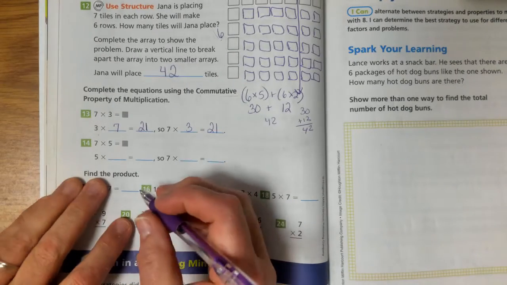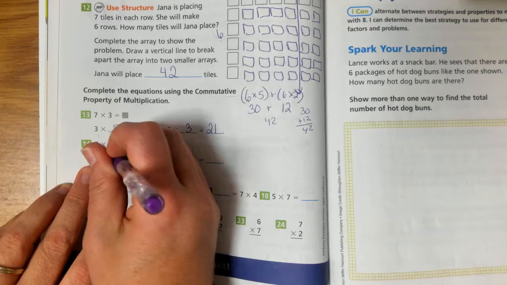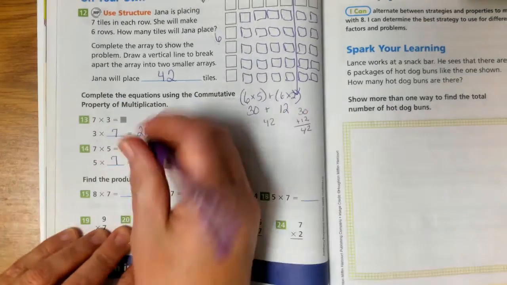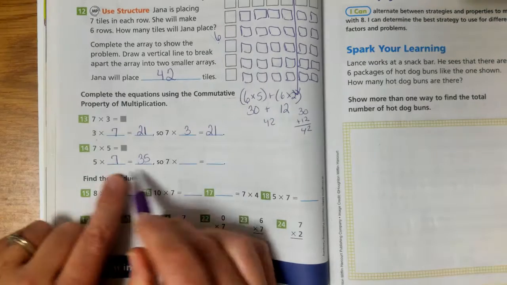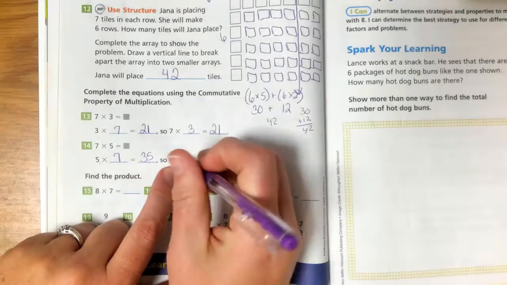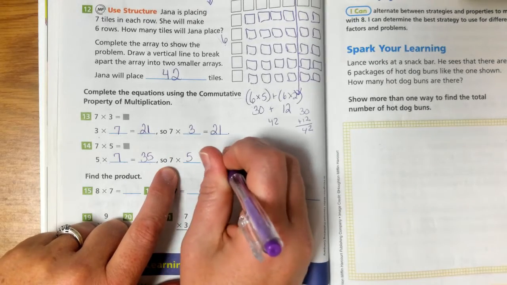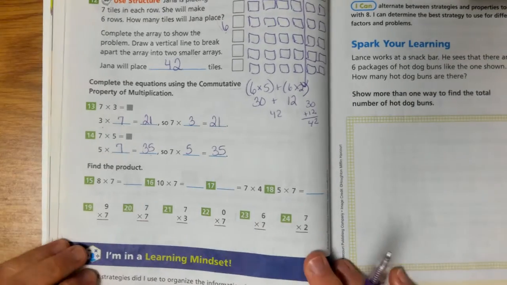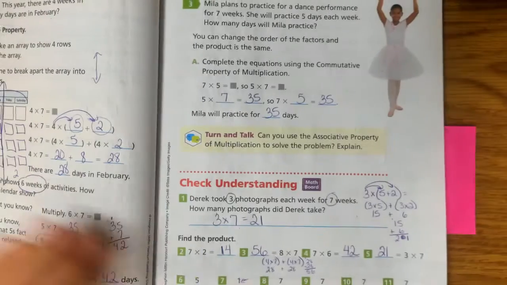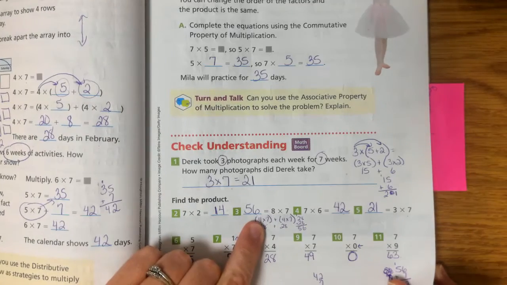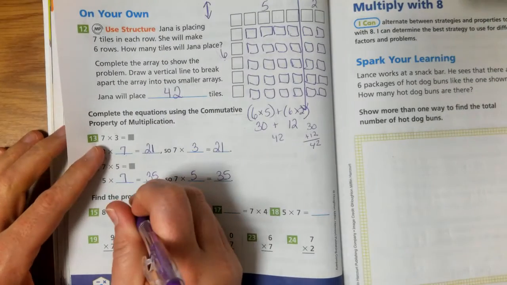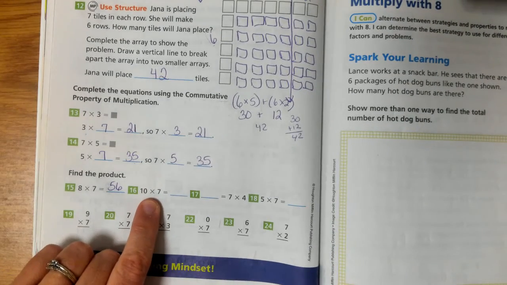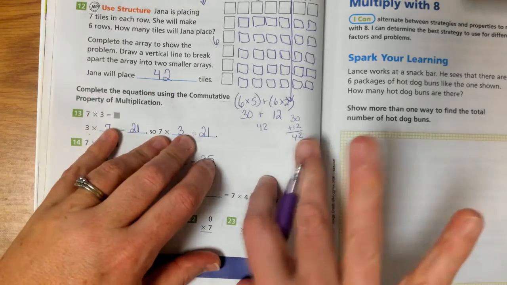7 times 5 equals blank. So that means that 5 times 7, 5, 10, 15, 20, 25, 30, 35. So if 5 times 7 equals 35, 7 times 5 equals 35. Now we've done some of these on the other page. 8 times 7. If I look back, 8 times 7 equals 56. 10 times 7. Well, let's just count by 10 7 times. 10, 20, 30, 40, 50, 60, 70.